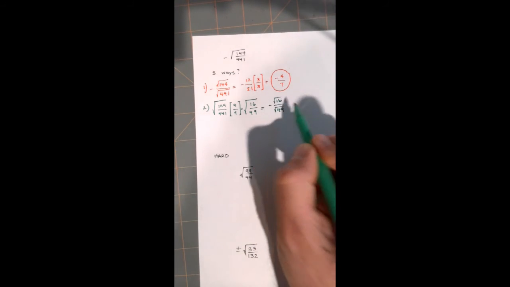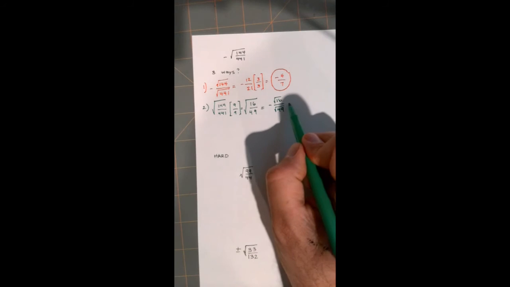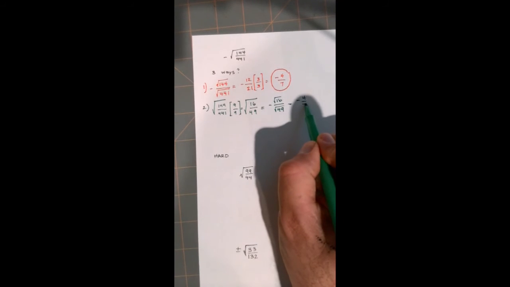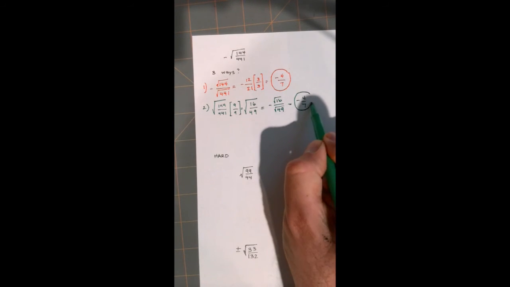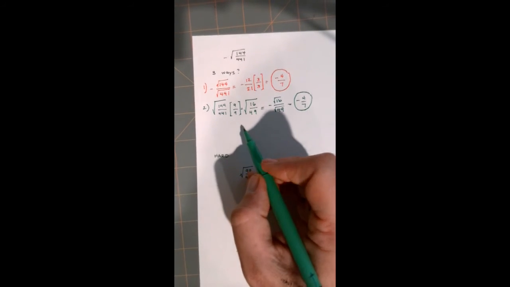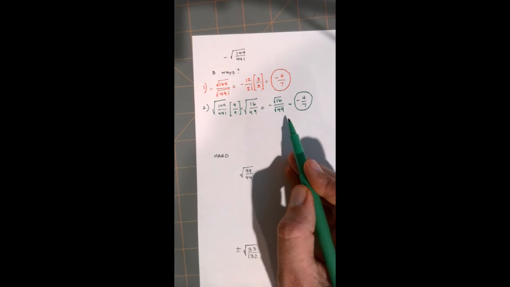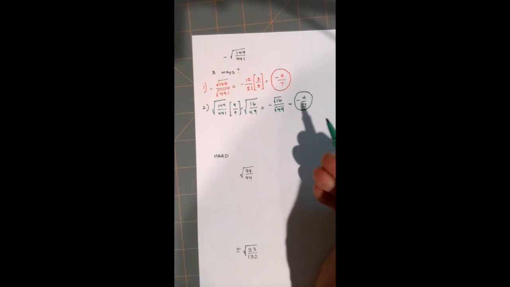How do I know that? Because of the property that I learned in this chapter. So it's equal to negative 4 over 7. Again, same answer, different way. I like this one a little bit better, mostly because maybe you don't know the square root of 441 on the top of your head, right? But you can figure it out if you reduce.